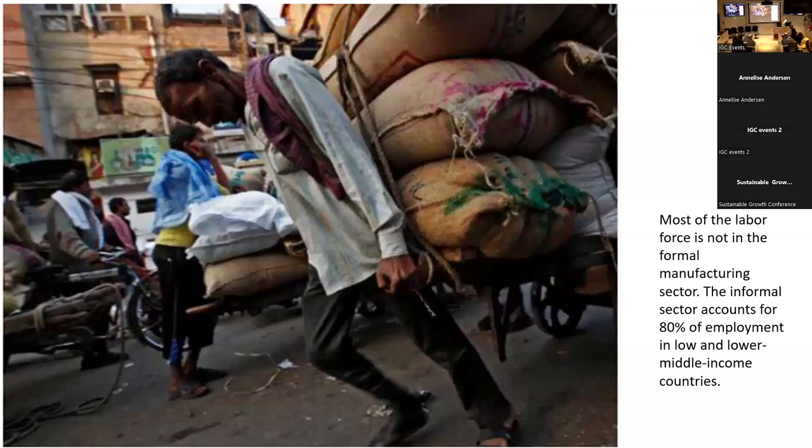But when I looked at manufacturing, what we have to keep in mind is that most people in low and lower middle income countries are not working in those kinds of environments. They're working in much harsher environments, and they have much lower earnings typically, like the person in the picture in front. And it's really an overwhelming share of employment in low-income countries and also lower middle-income countries like India.